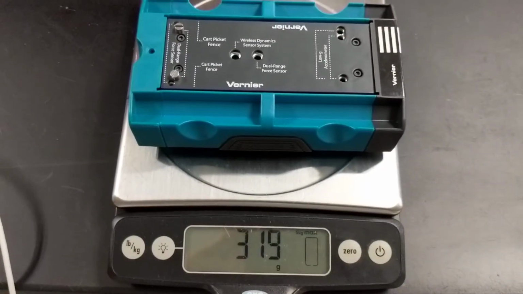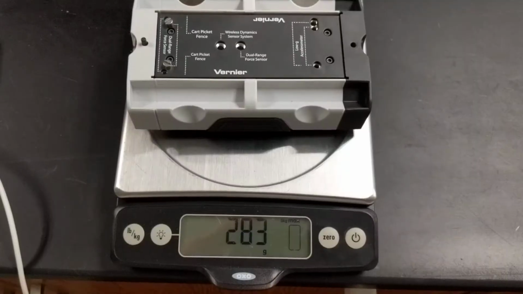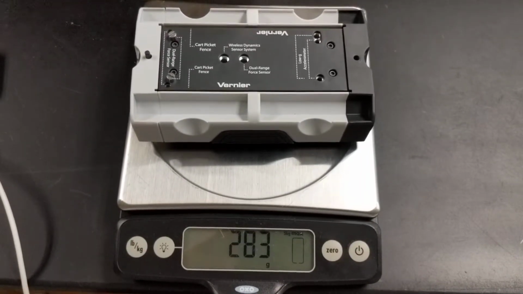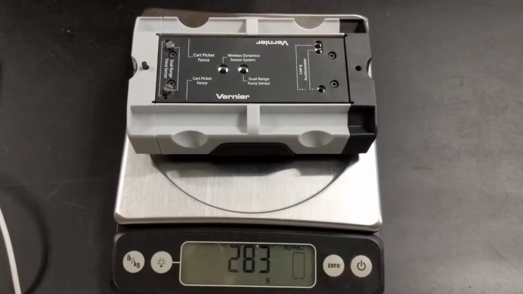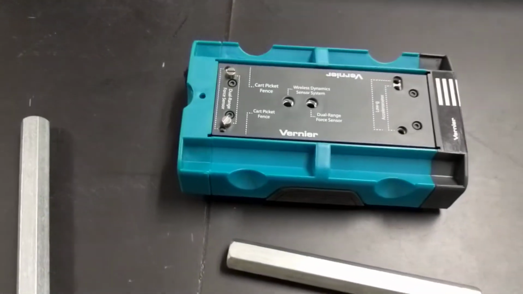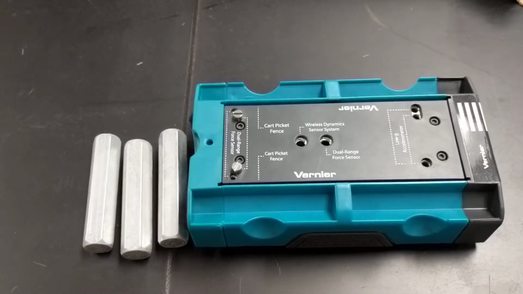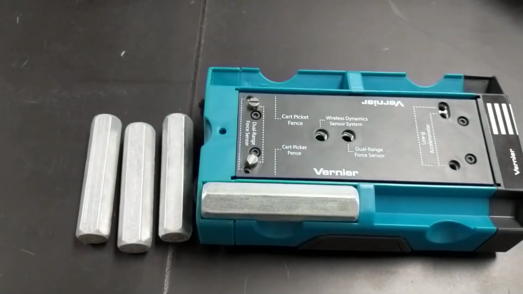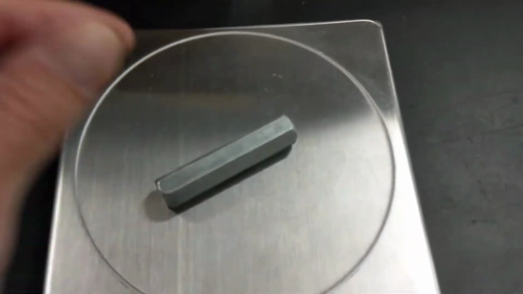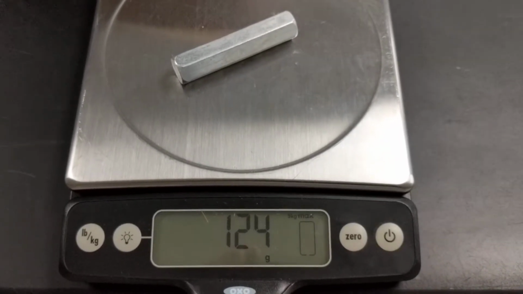Here's the mass m1 of the first car, the moving car. Here's the mass m2 of the second car. This is the car that will be standing still initially. And just like before, we're going to be varying masses by adding little masses onto the cart. Here are the masses we'll be using. You see they can fit right there. They're all very, very close in mass, so we'll just take the mass of one of them and assume they're all the same. And this one has a mass of 124.